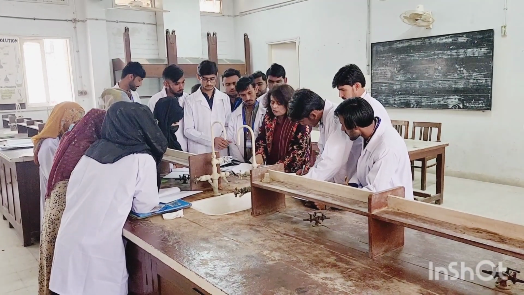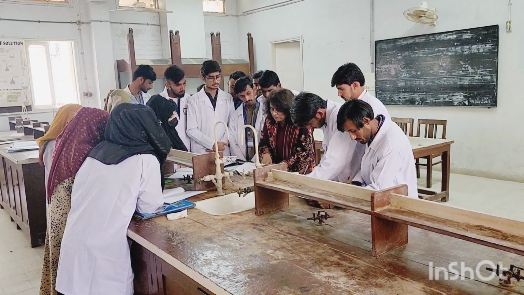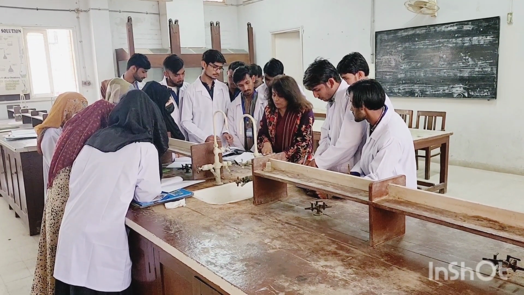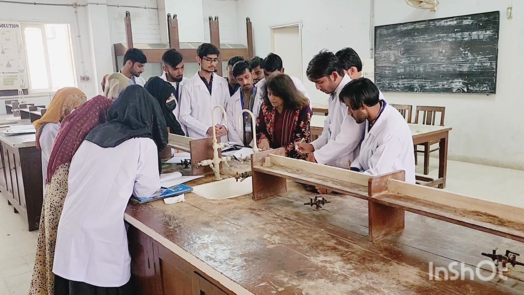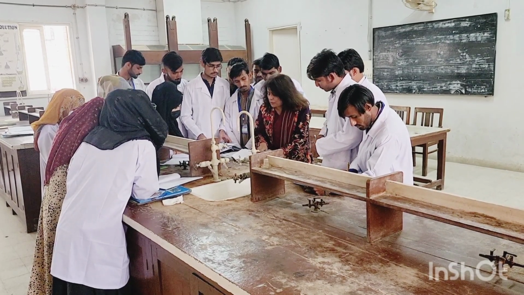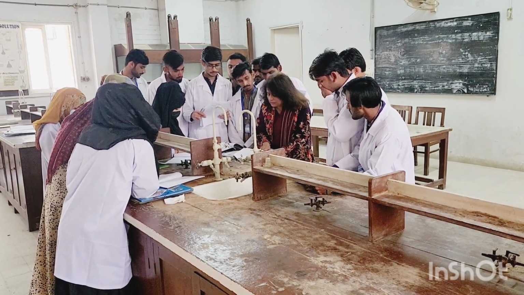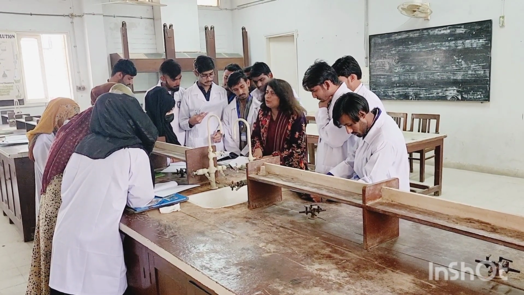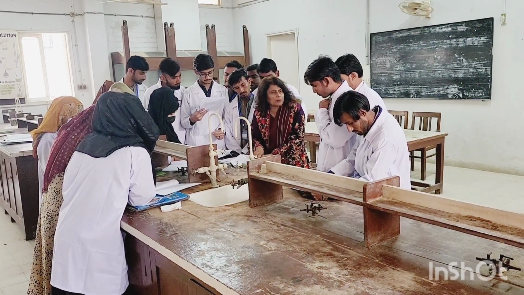So when you know the solubility of your compound, the next tests that you are going to perform are the unsaturation tests. Here it is written that you will react it with potassium permanganate. What is happening? It is written here, solution of the compound. What do you mean by solution of the compound?